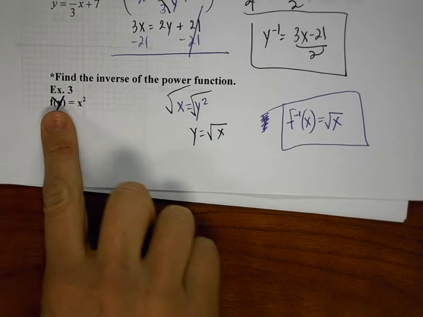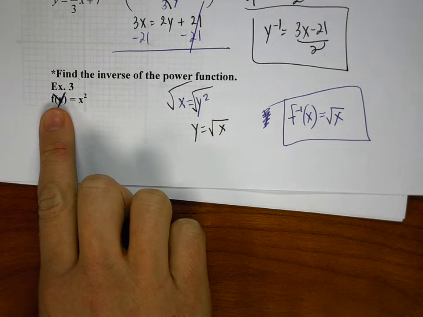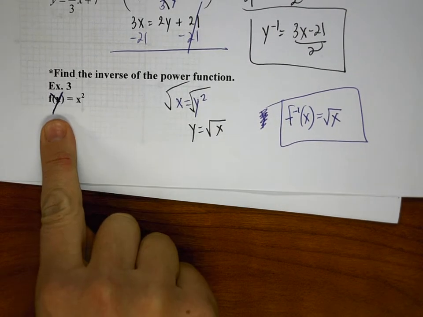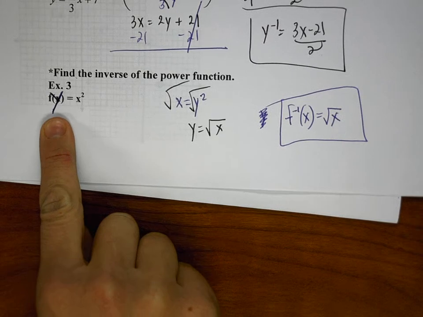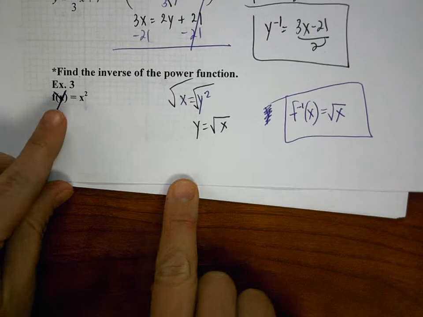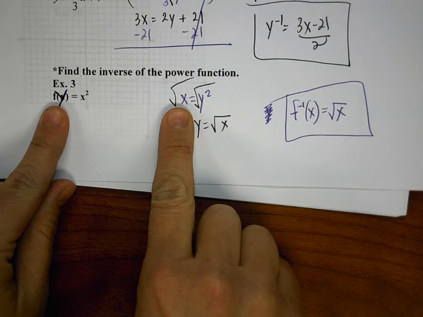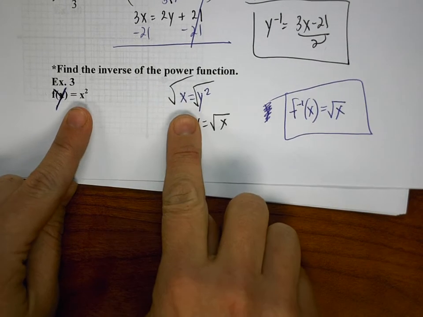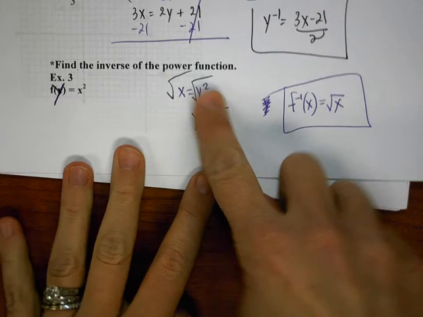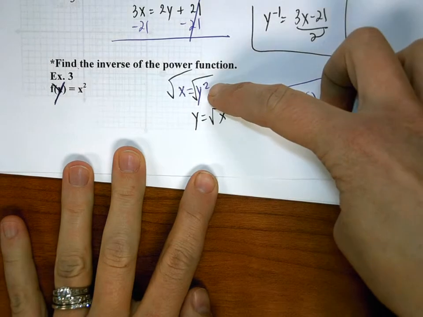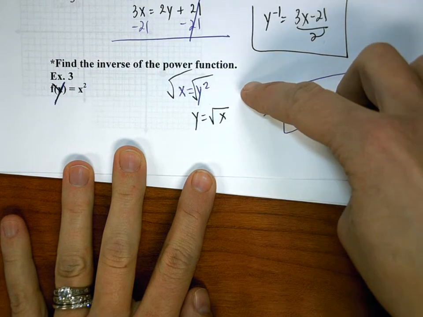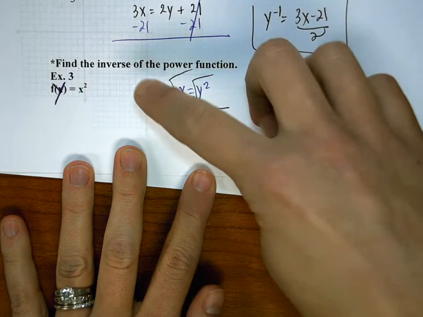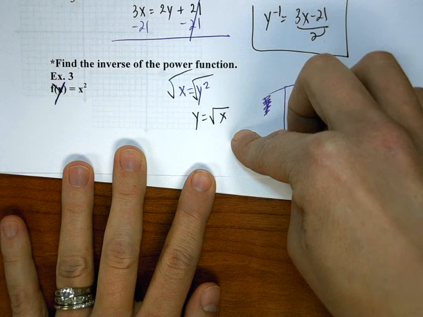f of x can sometimes be confusing, so f of x and y are basically the same thing. So instead of having f of x, I just wrote y. Next step is to exchange x and y. So wherever you see y, we're writing an x, and with x, I'm writing a y. So that's how I have x equals y squared. We want y by itself. The only way to get y by itself if it's y squared is to take the square root. So the square root of y squared is y, and then the square root of x is just root x.